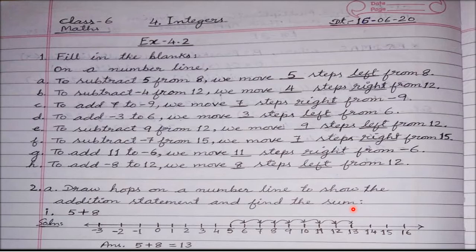Now here this is 5 plus 8. So on the number line we will have to show this addition 5 plus 8. You are at position 5, positive number 5. Then add 8. While adding, move right 8 steps right. So we will reach 13. Therefore 5 plus 8 gives us 13.